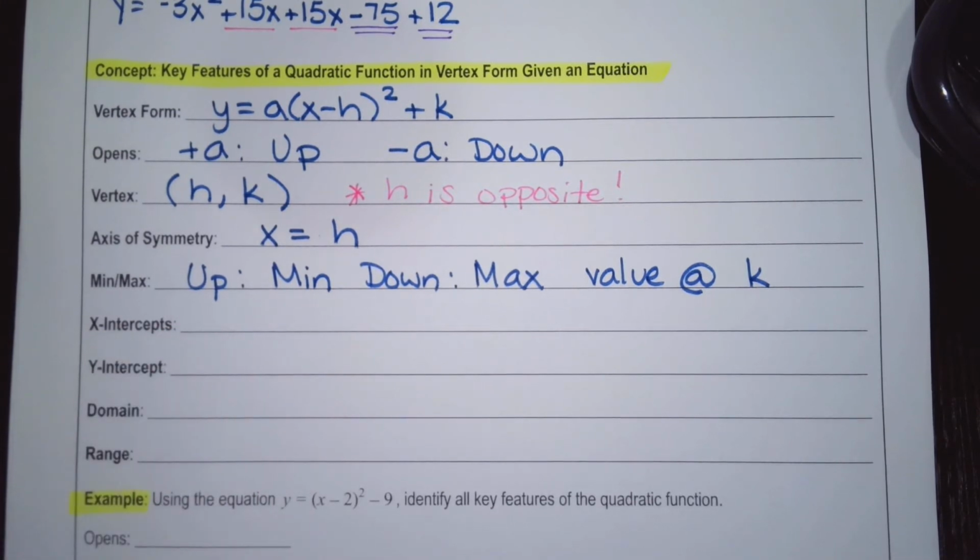All right, here's where there are changes. In standard form, you would use the quadratic formula. You're not going to do that here. There's a different procedure for x-intercepts in vertex form. The new procedure is this.